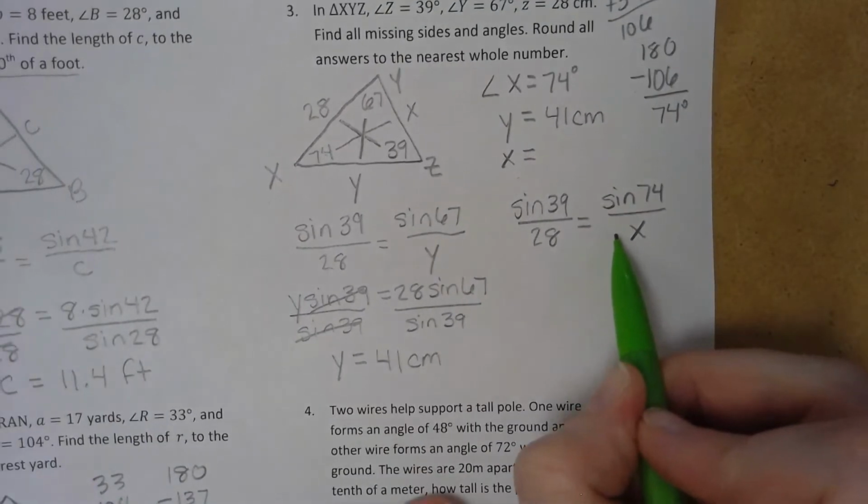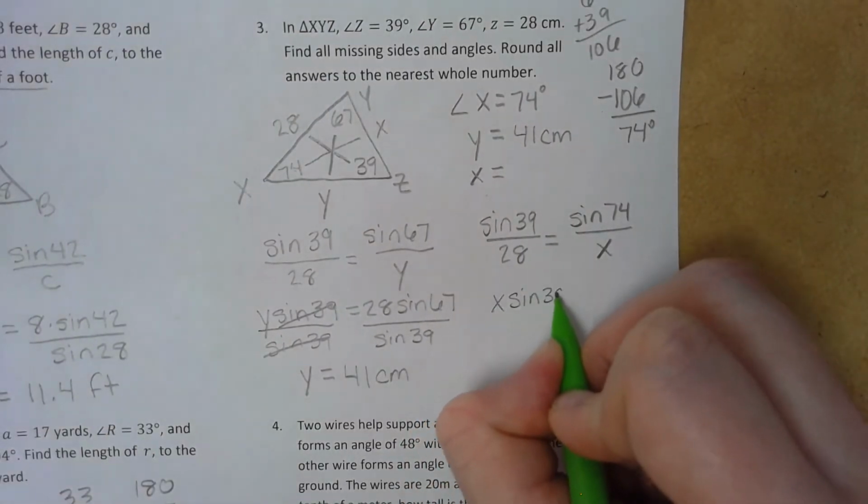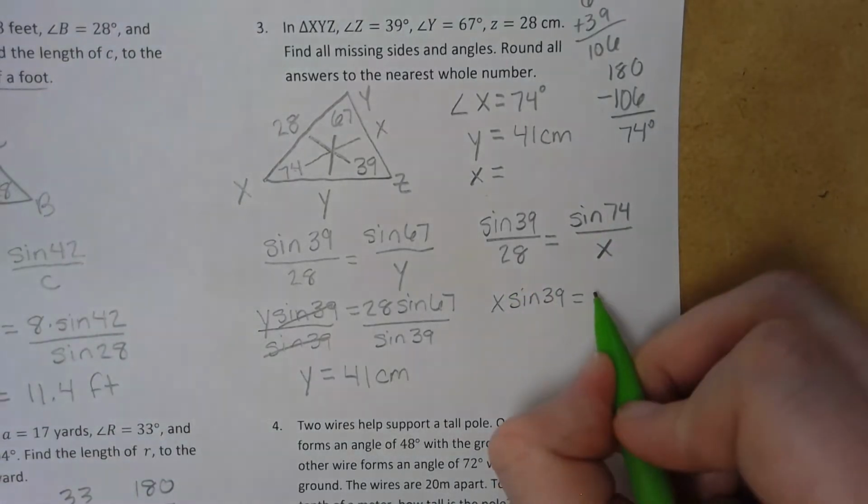All right, let's cross multiply. So X sine of 39. And the other cross multiplication will be 28 sine of 74.